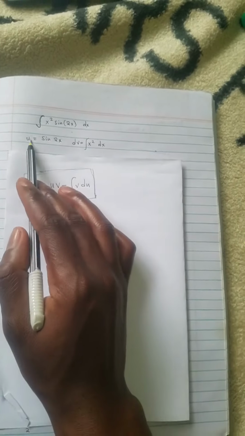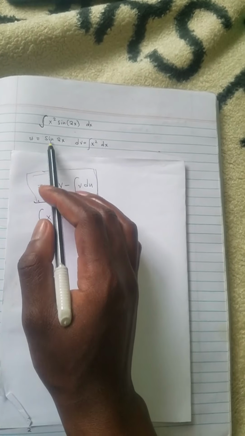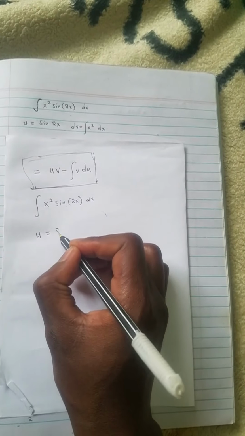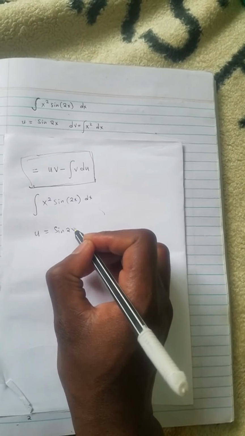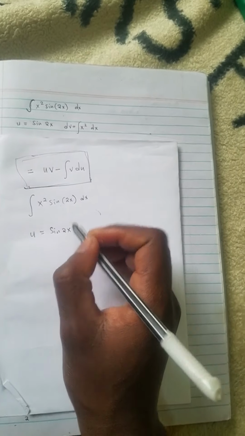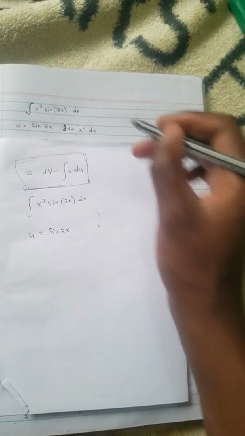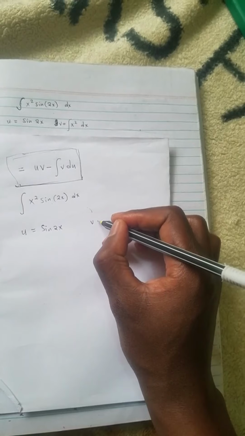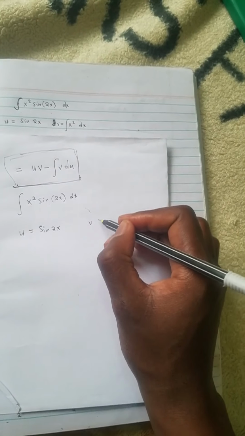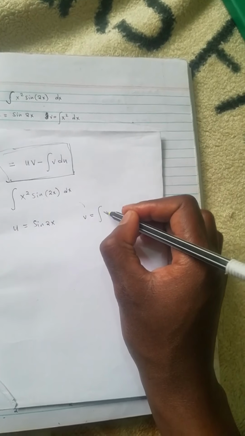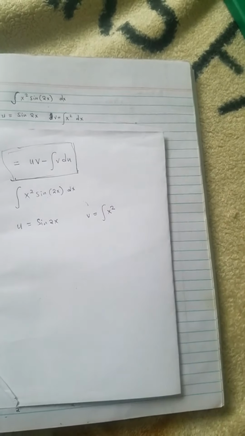Let's say in our first instance, we say u is equal to sine 2x, and then v is equal to the integral of x to the power 2.